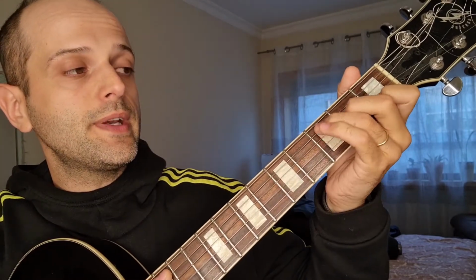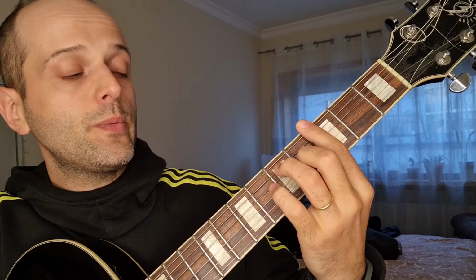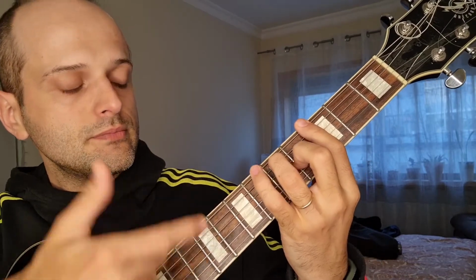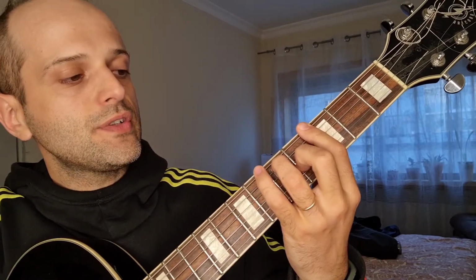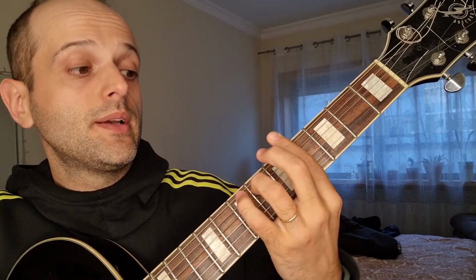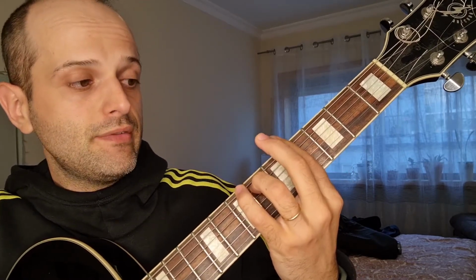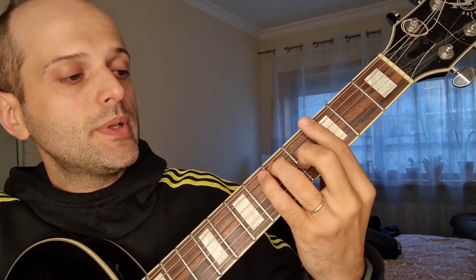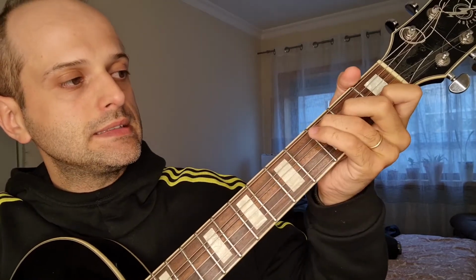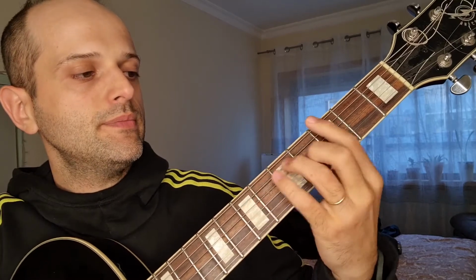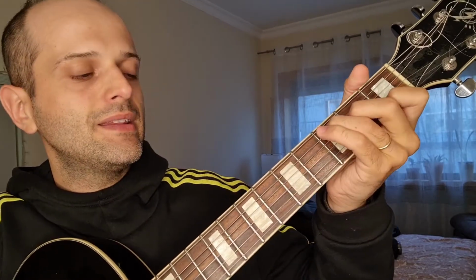So for example, if we are in C, and we have our dominant, in this case the G7, you need to play the G sharp minor 7, the dominant and the tonic. So G sharp 7, G7 and C.